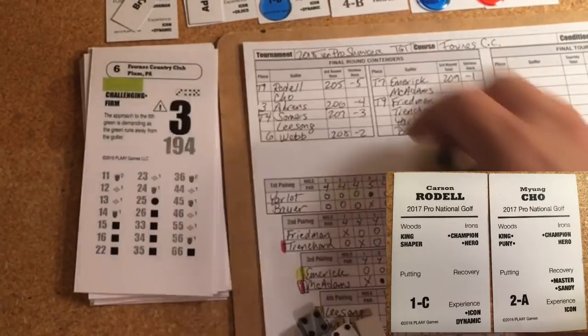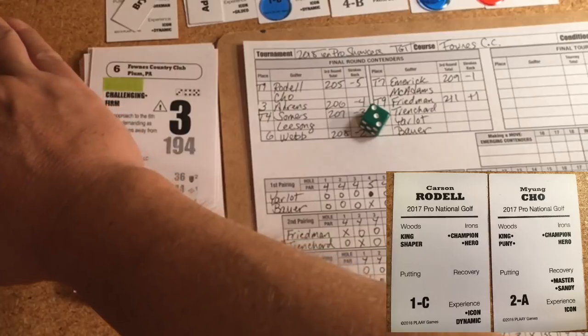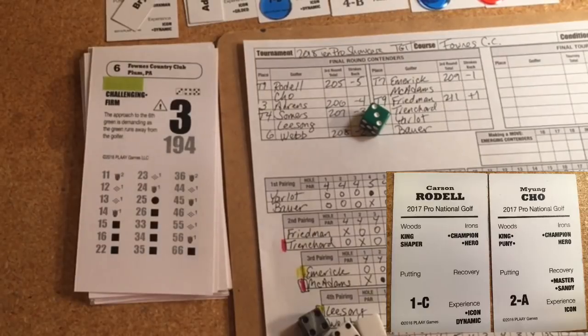It's a 4. So that leaves him with a moderate bogey, which he makes. So this group goes bogey, bogey on the 6th, and that is going to dampen their spirits here today.